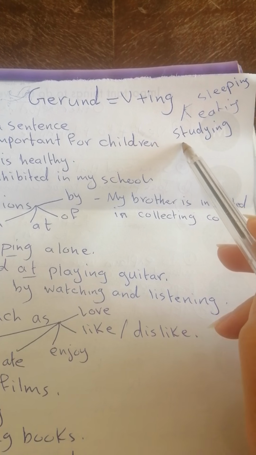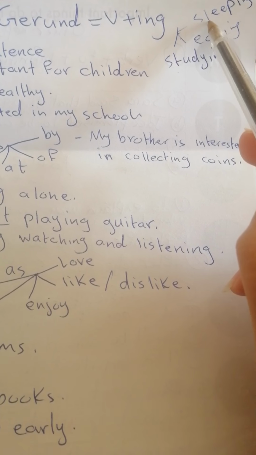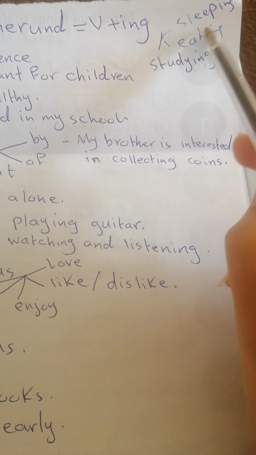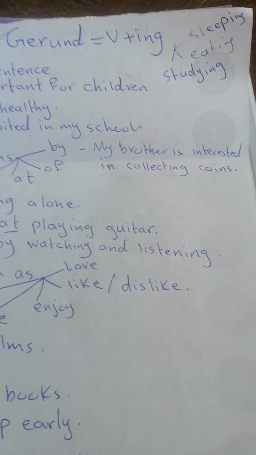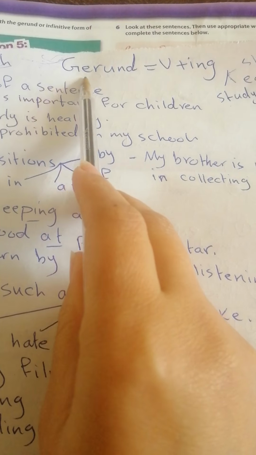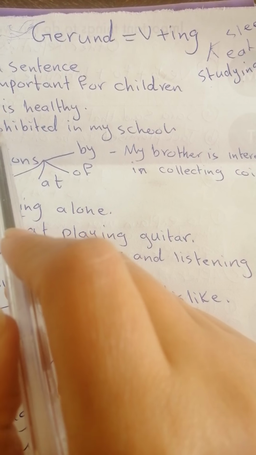As you can see here, all these are verb plus ing. We call it in English gerund. It's verb and ing.